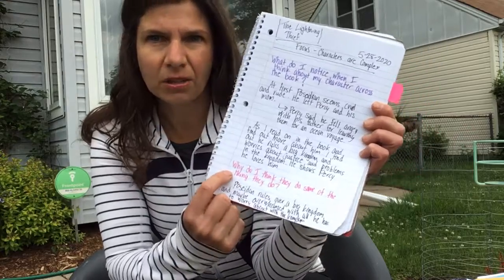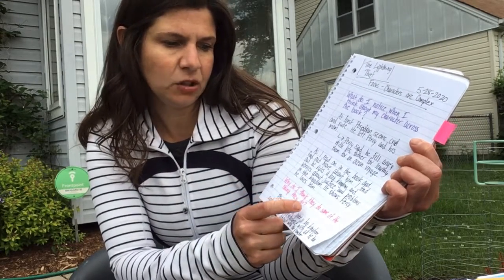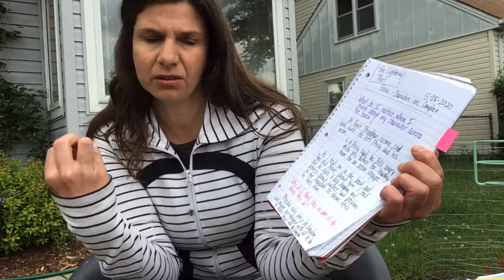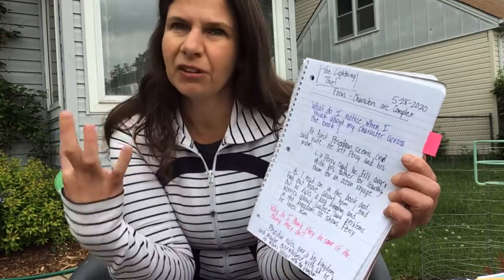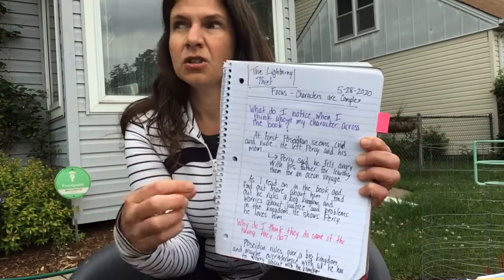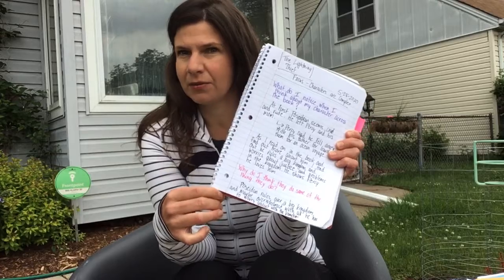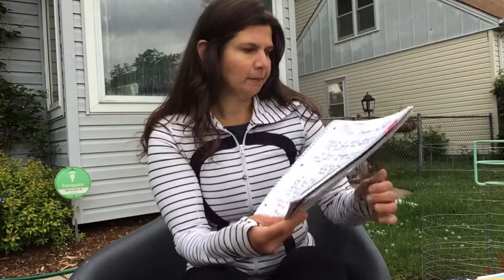And then I answered the question in my notebook, why do I think they do some of the things they do? Why does the character do some of the things they do? And I wrote, I think Poseidon rules over a big kingdom, and maybe he feels overwhelmed by this, so that guides some of his choices for his actions, okay?